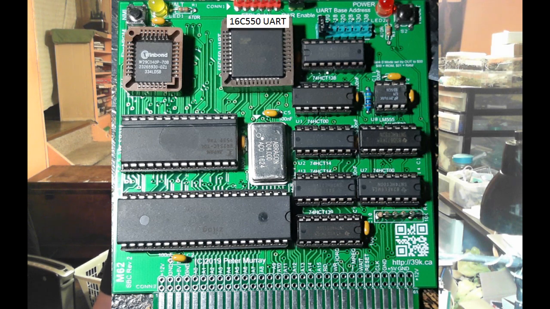It has a quad flat pack for the UART. It's still a 16C550, but the DIP version apparently is no longer available at places like DigiKey and stuff, or, well, they have a huge lead time. But the quad flat pack, TQFP44, I believe it is, are currently available and easy to get, so that's what I decided to do. And it also freed up a lot of space on the board.